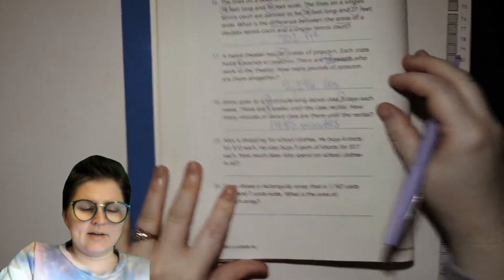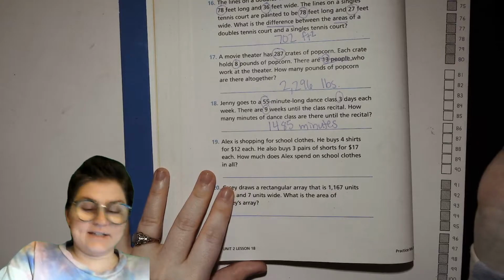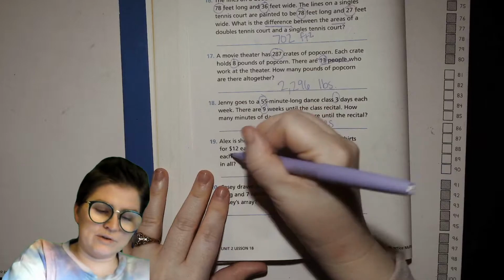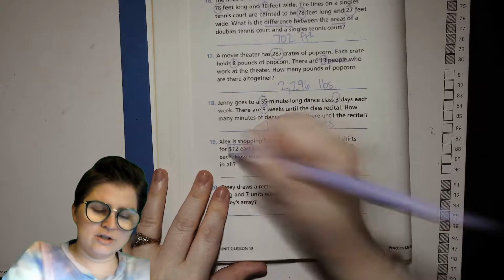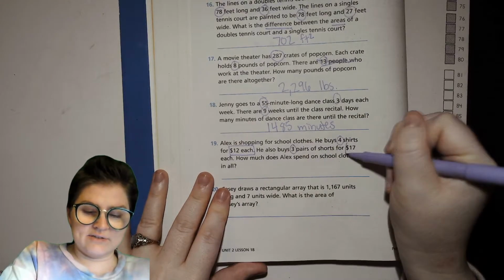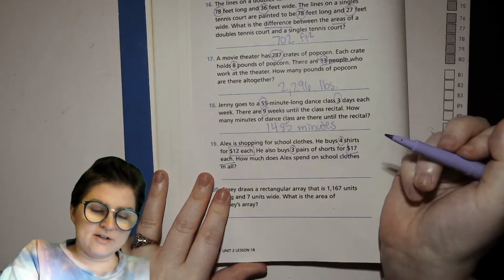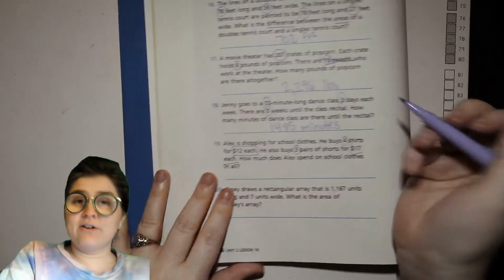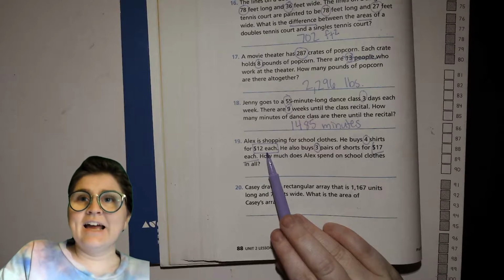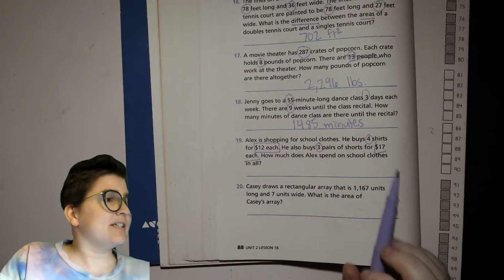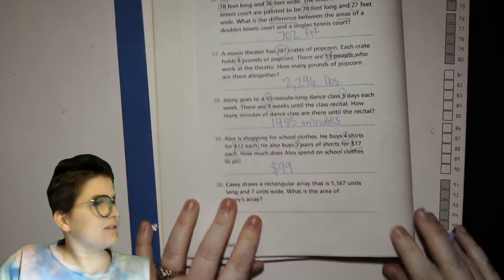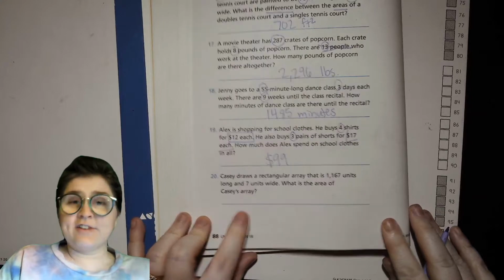All right, number 19. Alex is shopping for school clothes. He buys 4 shirts for $12 each. He also buys 3 pairs of shorts for $17 each. So you should do something like, to figure out how much he spent altogether, you should do 4 times 12 and add that to 3 times 17, and you should get $99.